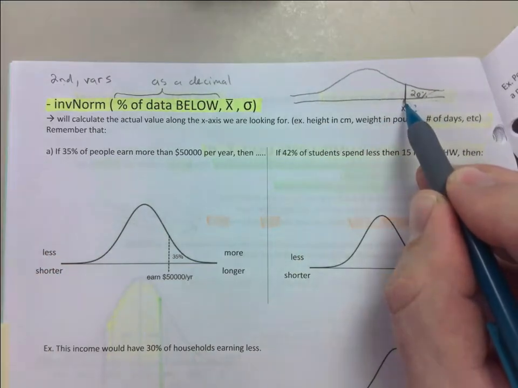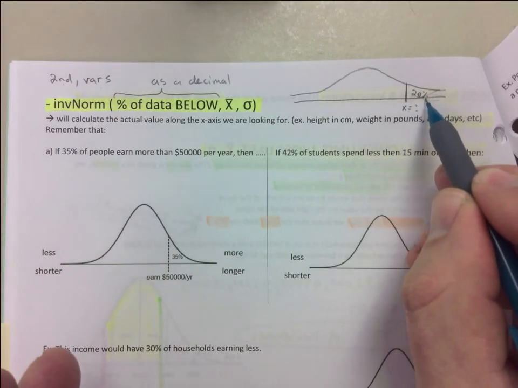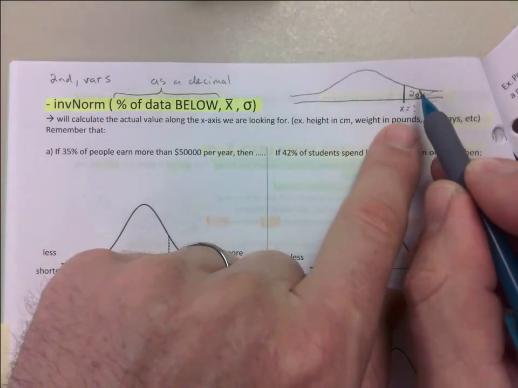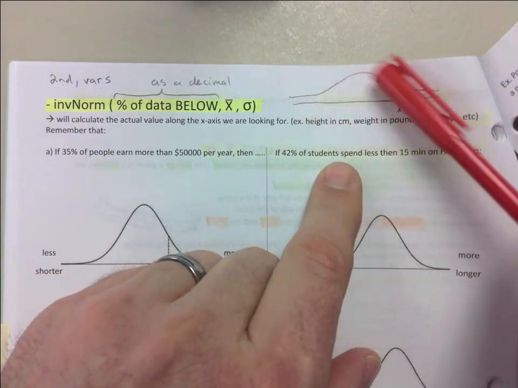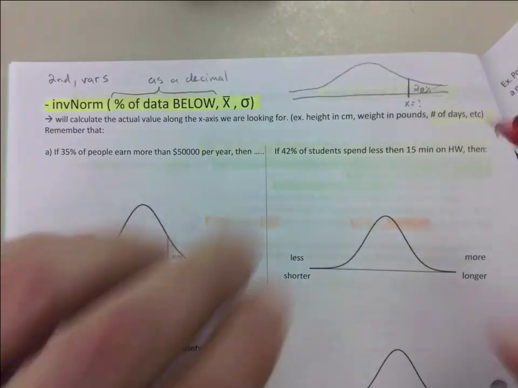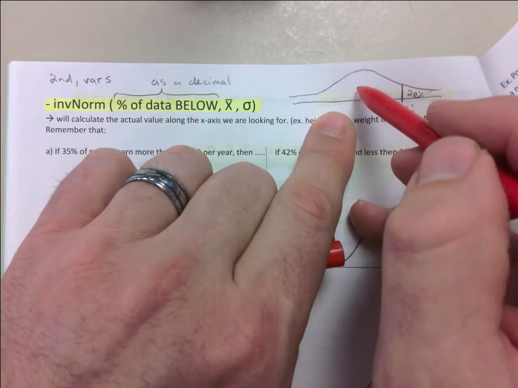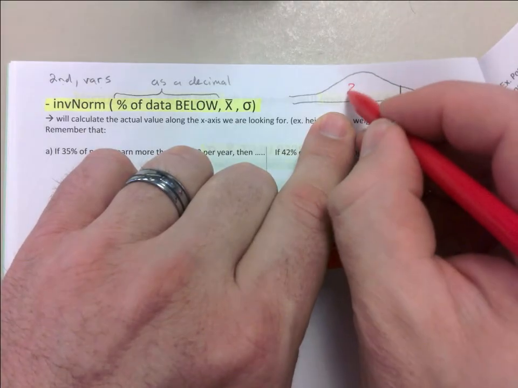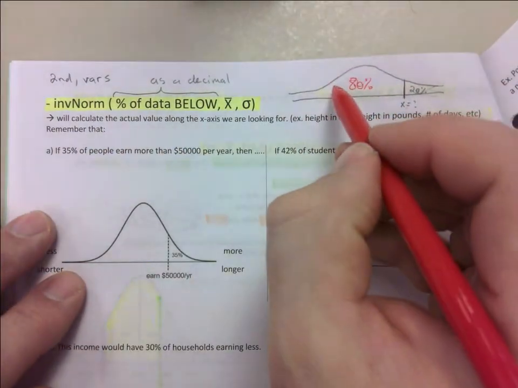So 20% of people earn more than this. Or 20% of people are taller than this, right? You do not care about this. You care about what's to the left of that value. If this is 20%, what would this be? What is all this chunk here? 80. That's right. There you go.